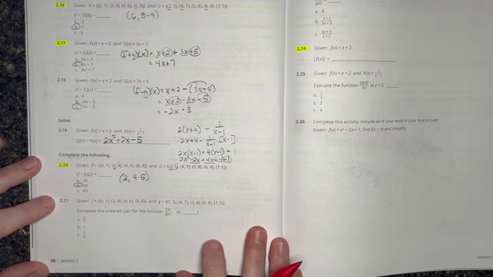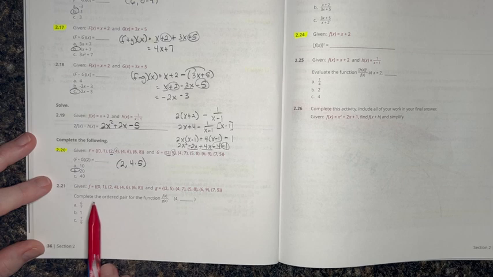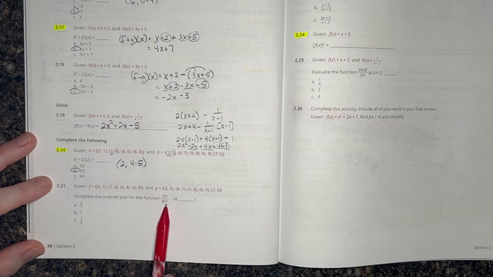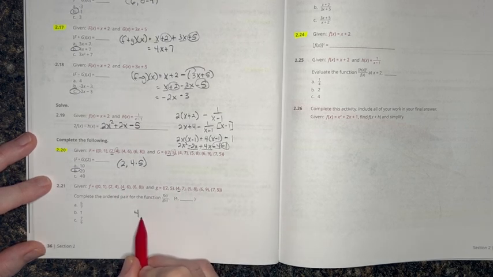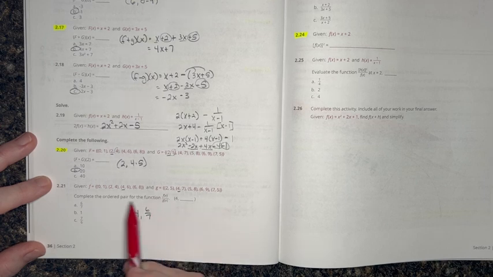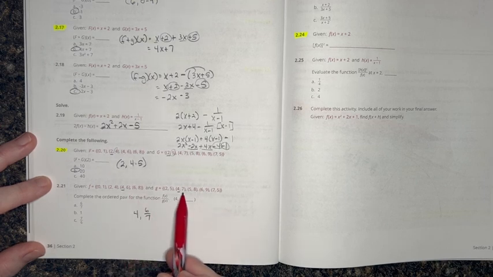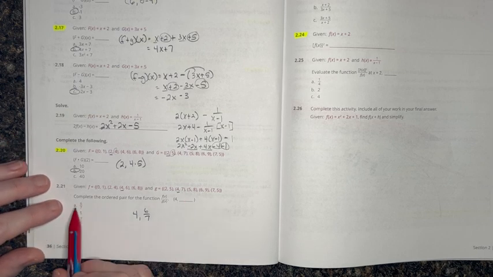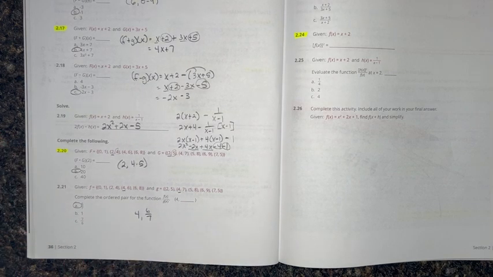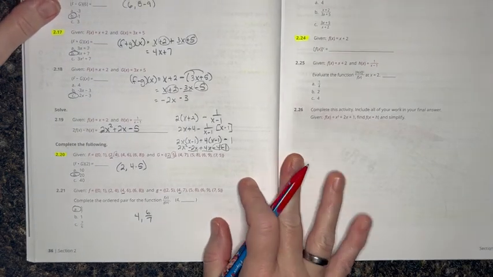Okay? Let's take a look at one more of those before we go on to the next page. So given f is this set of ordered pairs and g is this set of ordered pairs, complete the ordered pair for the function f of x divided by g of x at 4. Well, here's my 4, and here's my 4. So at my 4, I'm going to have 6 divided by 7, right? This one's first, so it goes in the numerator. This one is second, it goes in the denominator. That's what it says here, f of x, g of x, right? So 6 divided by 7, A is our answer for that one. All right? Good job. Let's keep going.